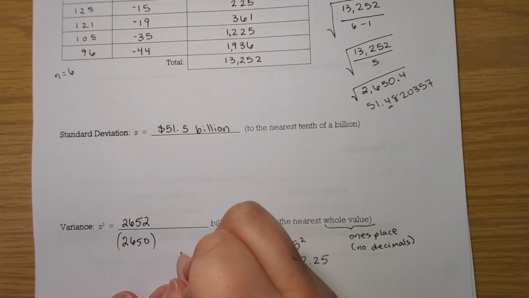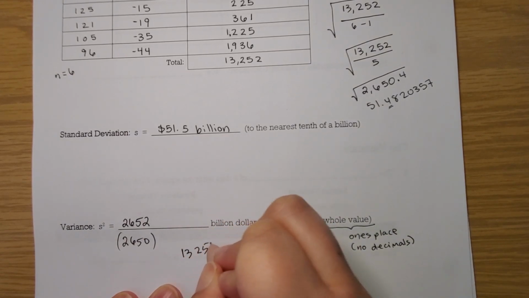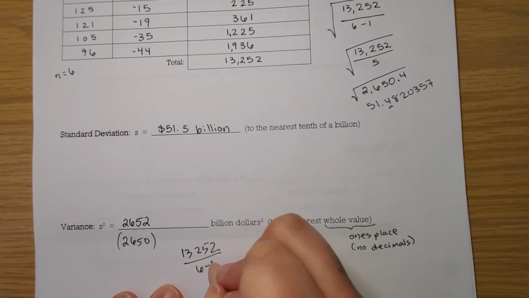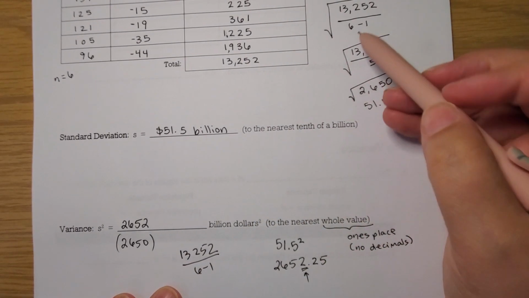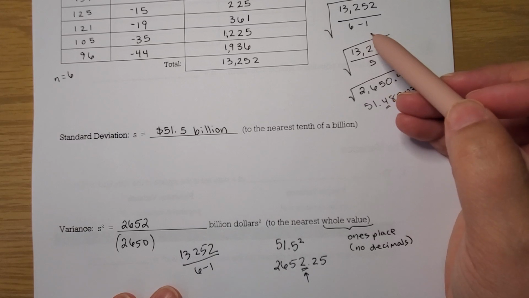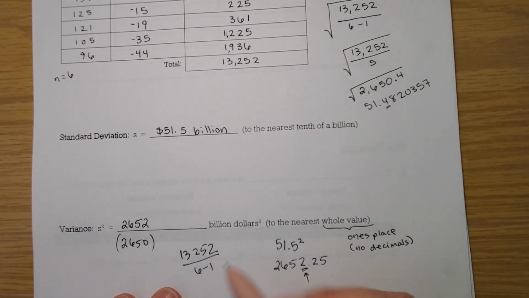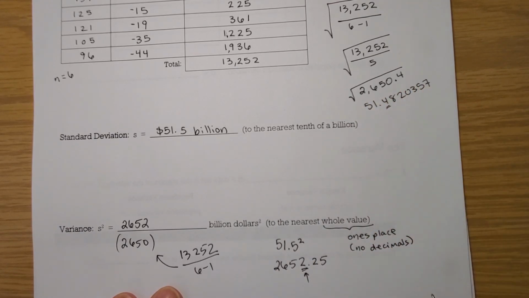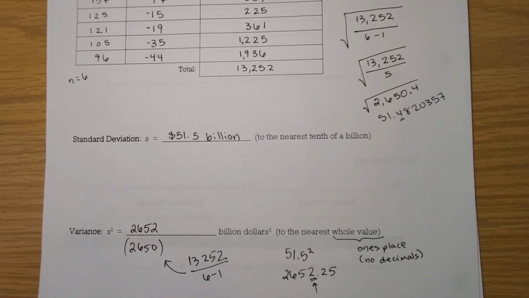If I show the work 13,252, which I got from the total, divided by 6 minus 1, that's the n minus 1 that I need for a sample standard deviation, then I would accept the answer of 2650, because this would have given me the 2650.4. So I'm going to base the accuracy of your rounded answer off of the work that you're telling me that you do to get that answer.